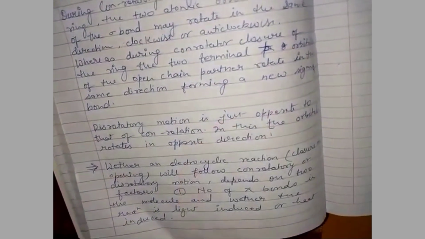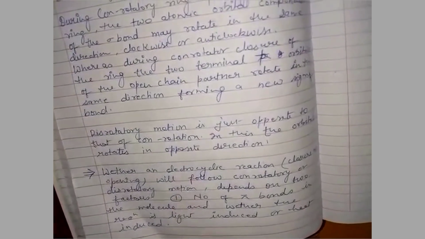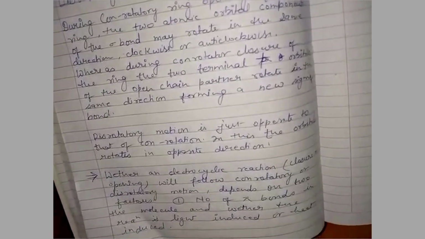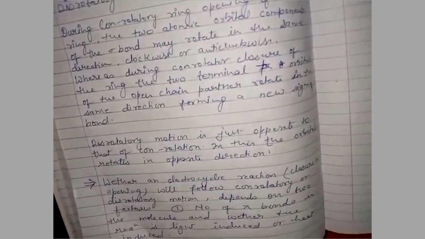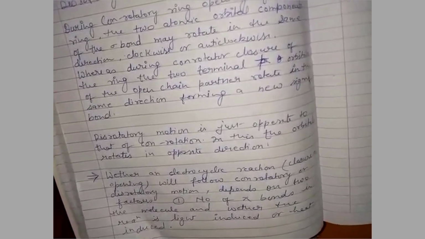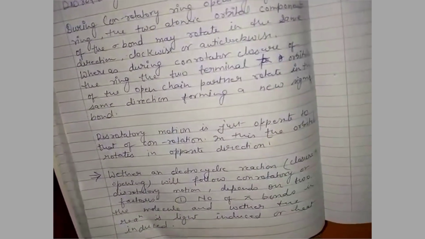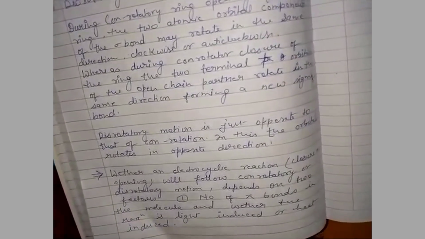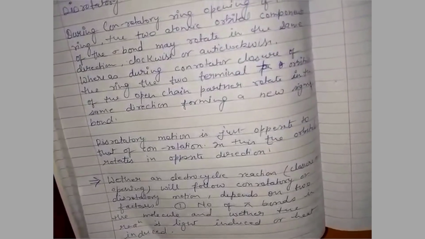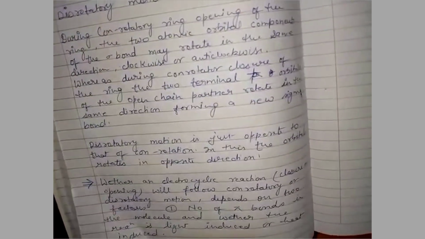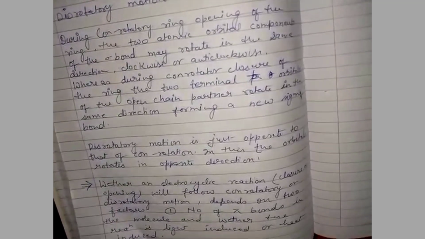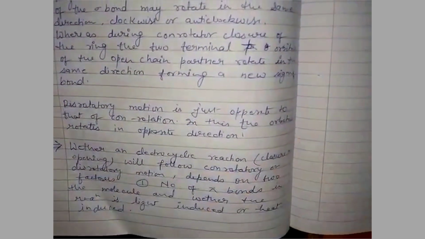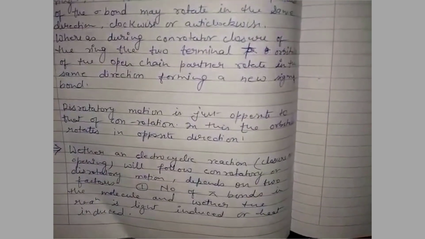If a particular molecule is undergoing reaction in a conrotatory manner in the presence of light, then in the presence of heat it will always go in disrotatory motion, just the opposite. If conrotation is happening in the presence of heat, then in the presence of light there will always be disrotation, not conrotation. Similarly, in which way that particular ring will open up or close, conrotatory or disrotatory, depends upon the number of pi bonds.